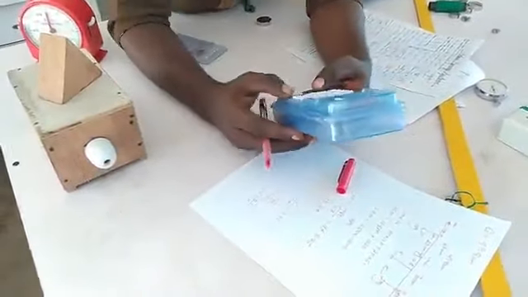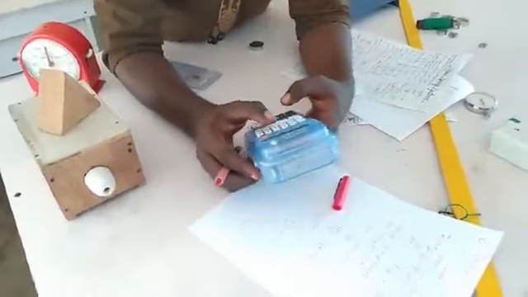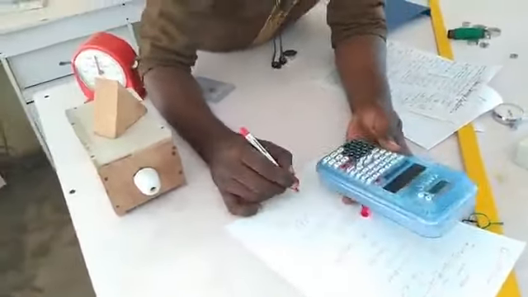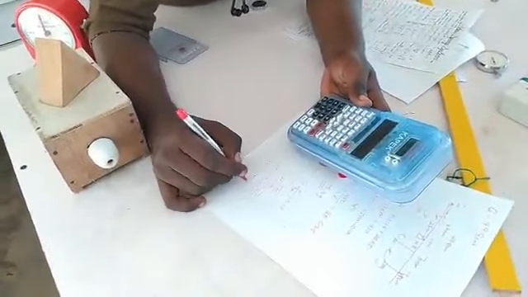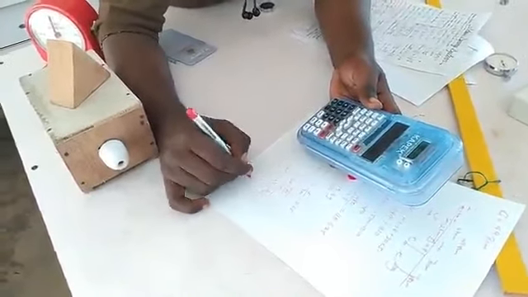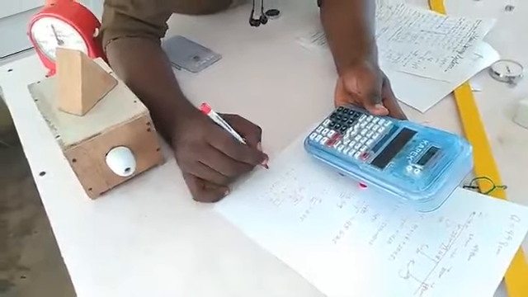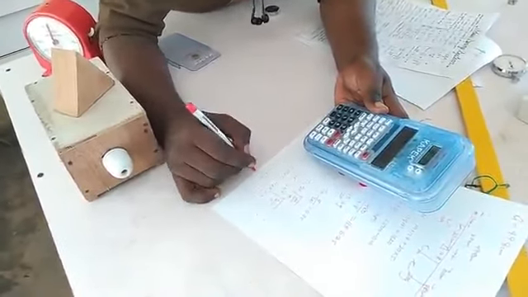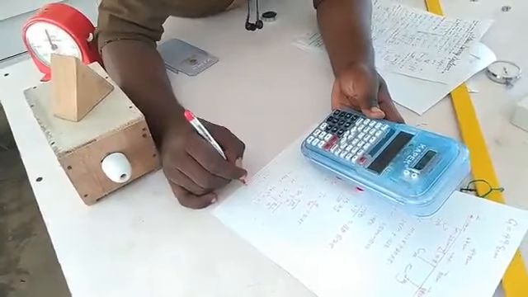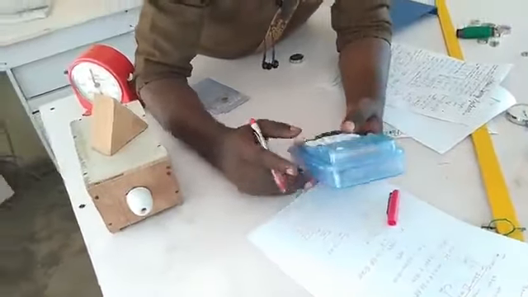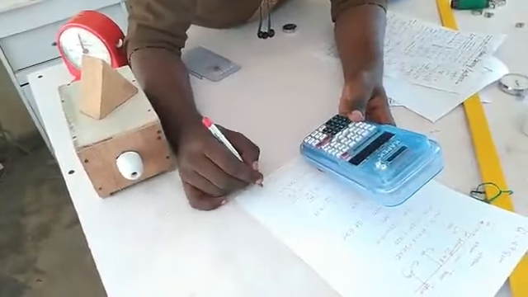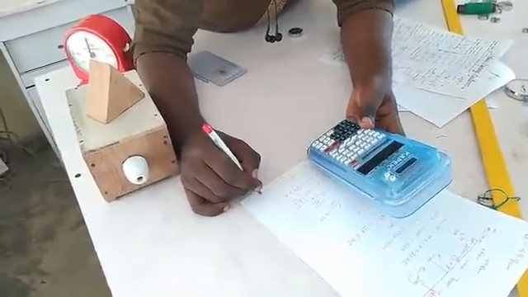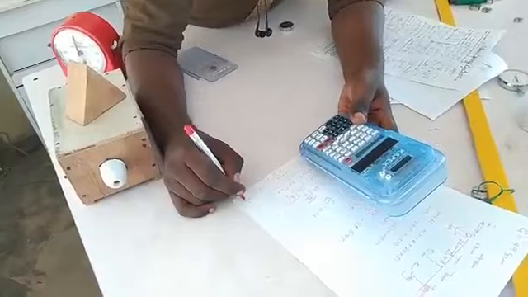So 0.75 squared gives us 0.5625 equal 4 times pi squared multiplied by 0.1 all over k. So your k is equal to 4 pi squared multiplied by 0.1 all over 0.5625. When you press the calculator for the value of this, I have 7.02 Newton per meter.